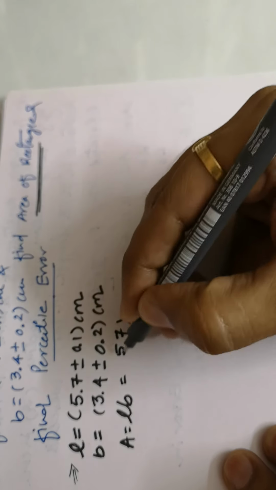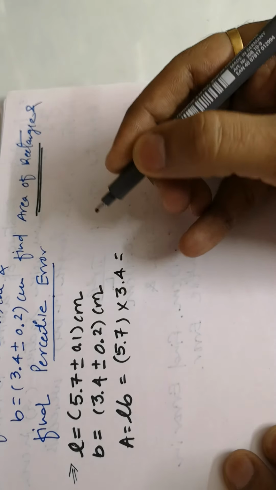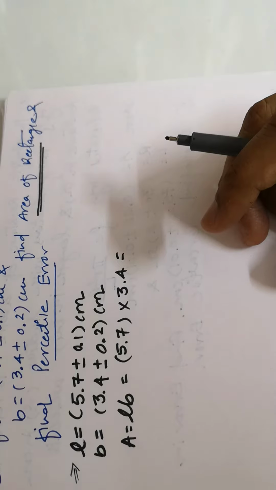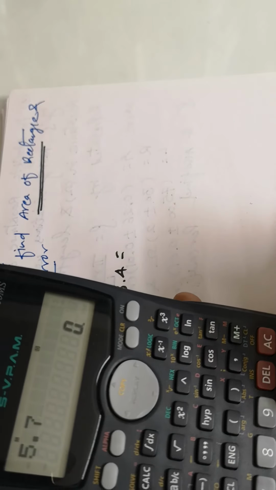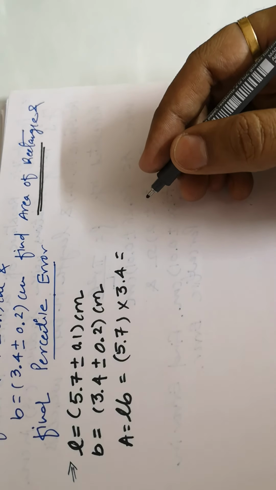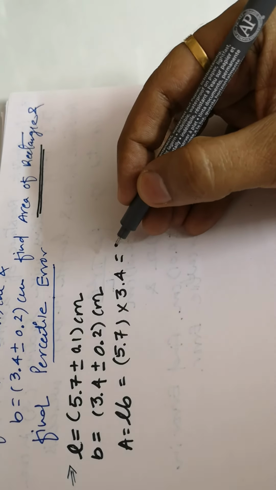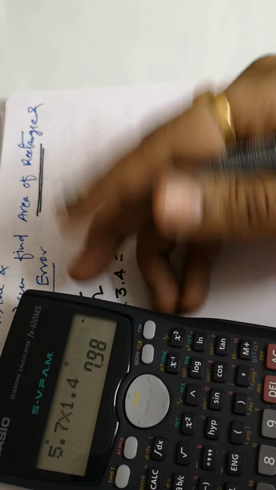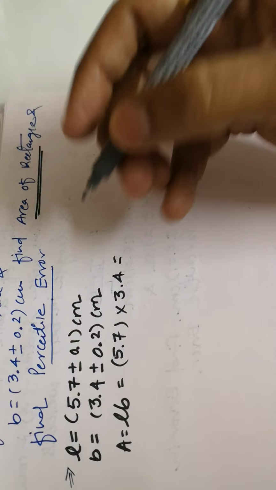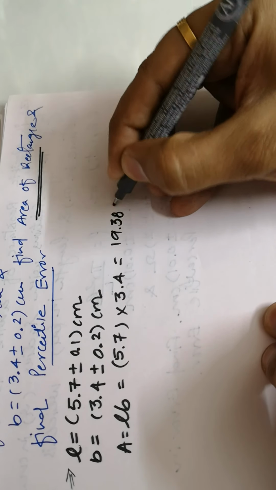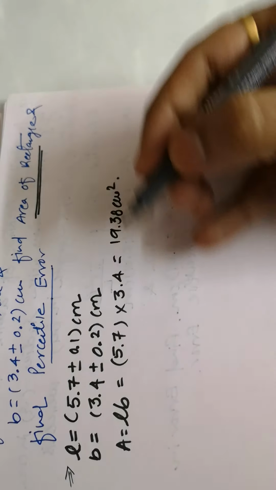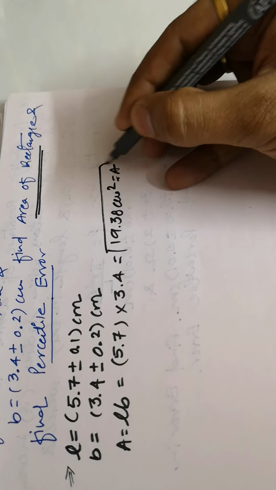First of all, we have 5.7 multiplied by 3.5. We have a calculator available, so I am just calculating that. 5.7 multiplied by 3, sorry, it is 3.4. So we have been given data 5.7 multiplied by 3.4, it may give me 19.38 centimeters square. So this is my area given to me.